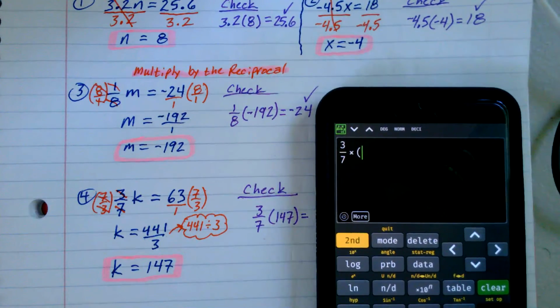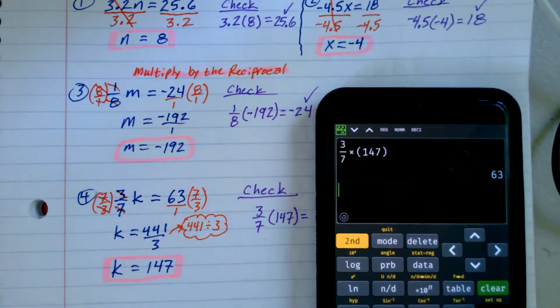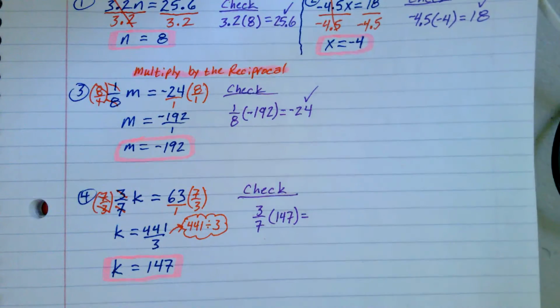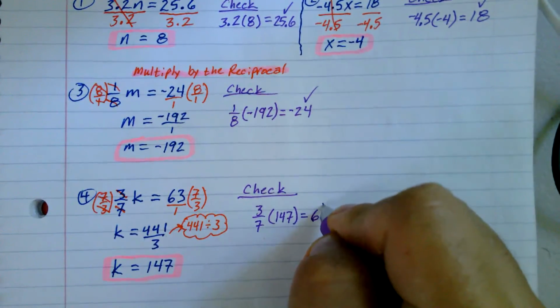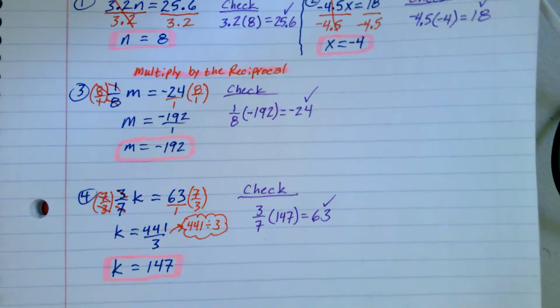We're going to multiply that by 147. And I get 63, which is what I wanted. Boom. Yes. Any questions?